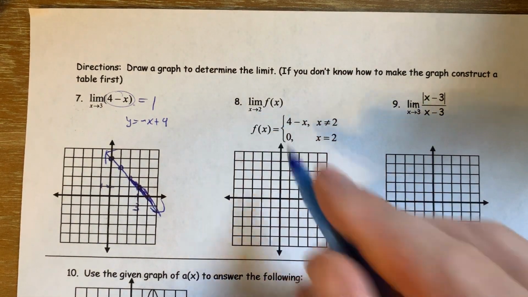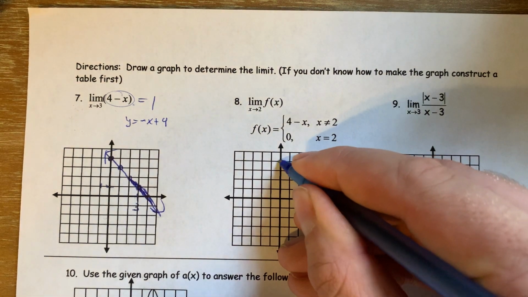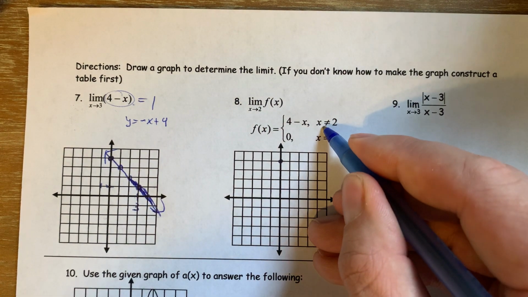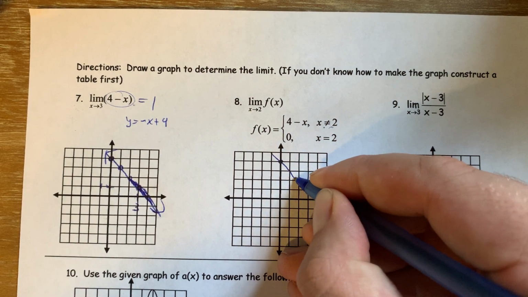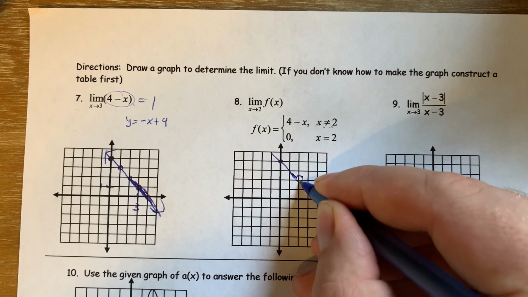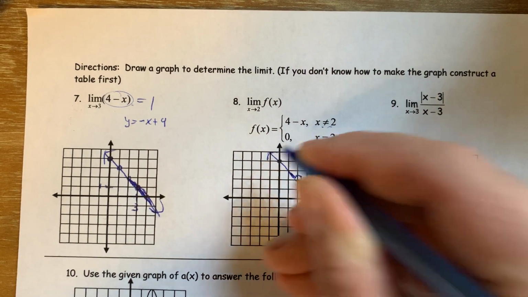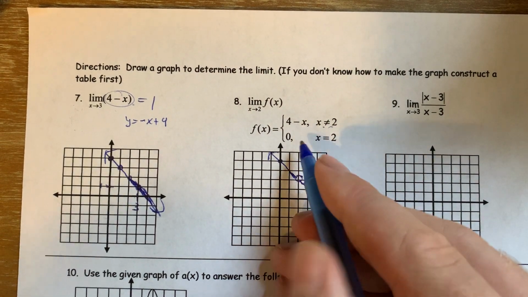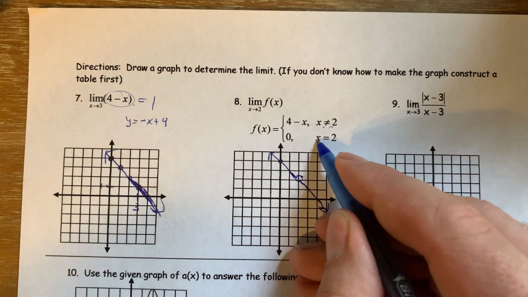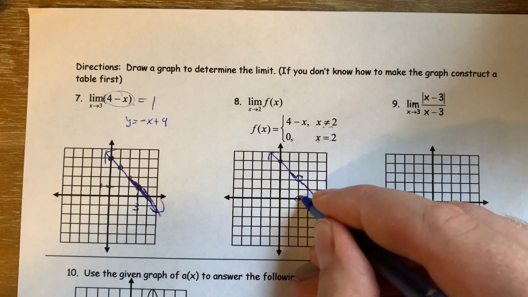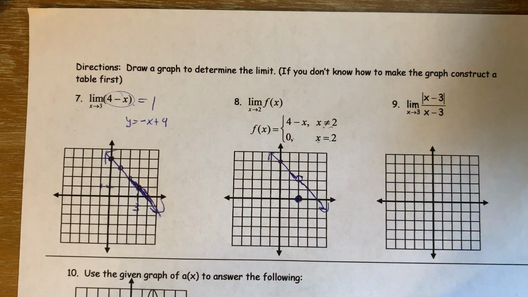Okay, how about this next one? We've got the limit as x approaches 2, and we've got 4 minus x, so same function, but only when x is not equal to 2. So it looks like this, except at x equals 2, we're not going to use that function. We'll use something else. We're using 4 minus x everywhere where x is not 2, and when x is 2, we use 0 as our point. So here's what the graph looks like.